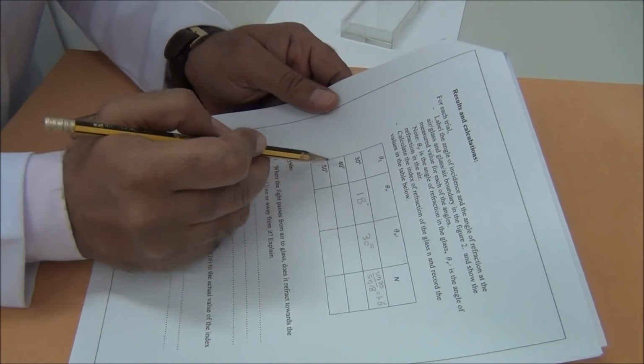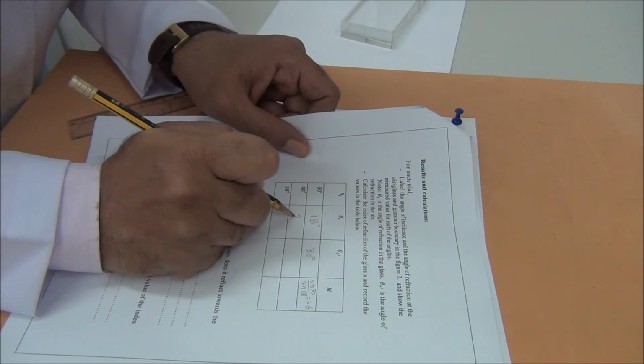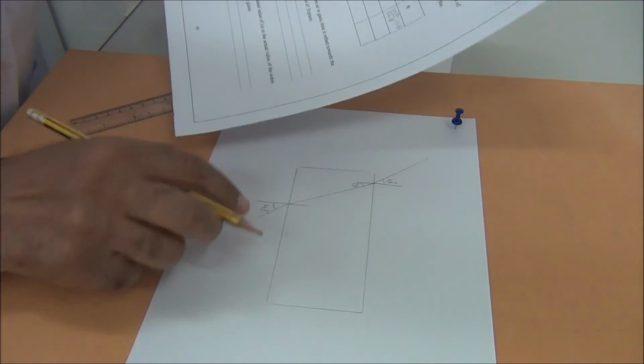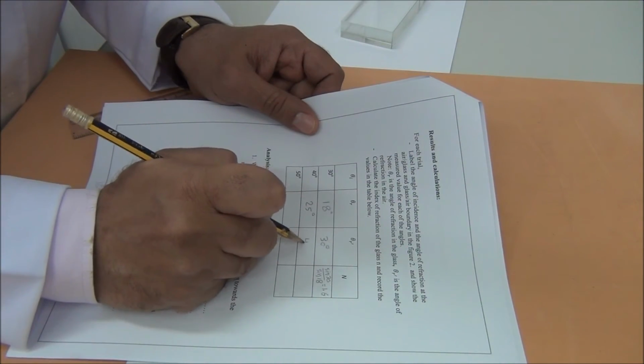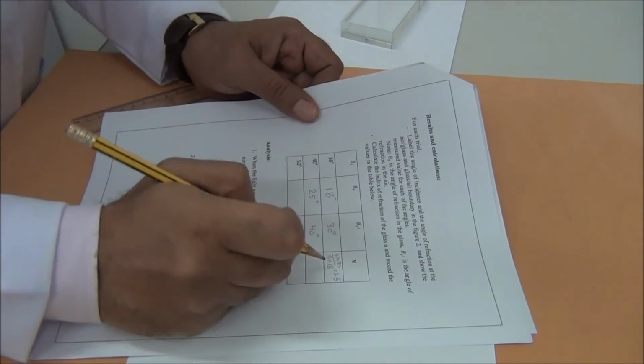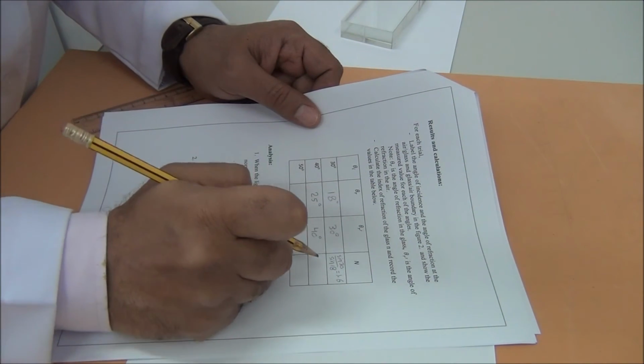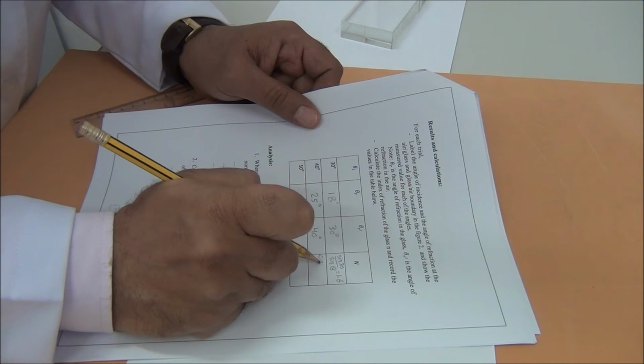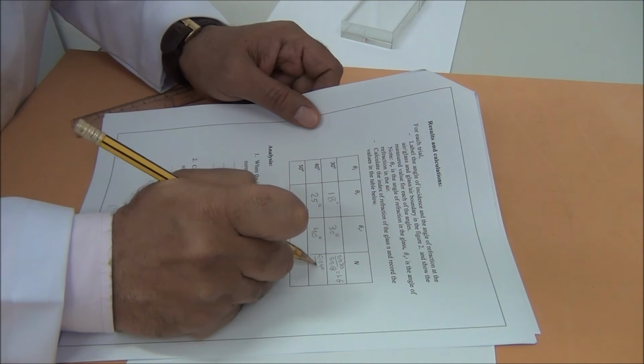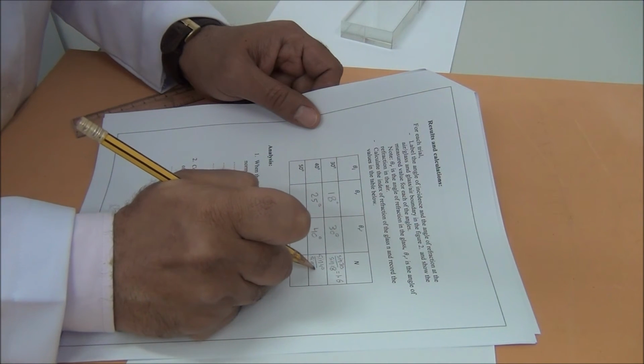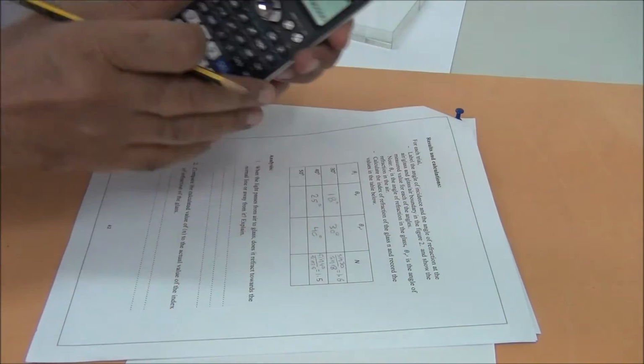Theta i is 40. Theta r is 25 degrees. Theta r dash is 40. We calculate n in the second case, in the second trial. So it is sine 40 divided by sine 25, 1.5.